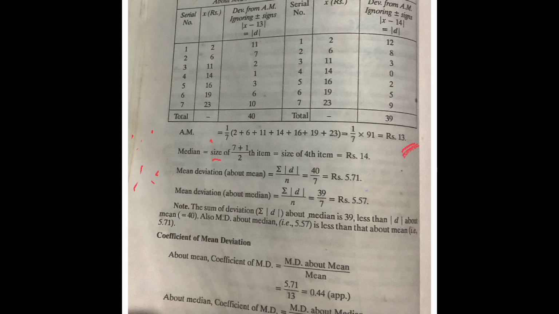Do you remember this? You have to remember, or because I have been telling you, you have to first understand how to calculate median and everything. Then only you can come towards mean deviation and all, because everything is related, no?